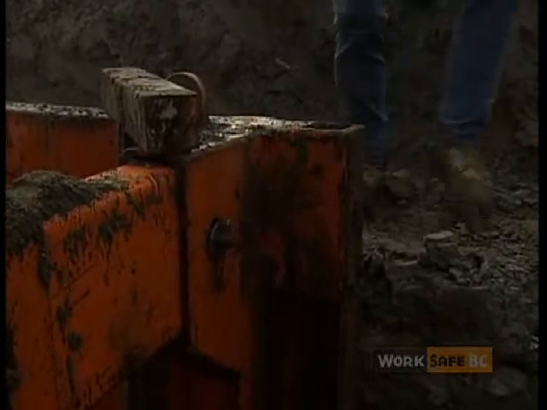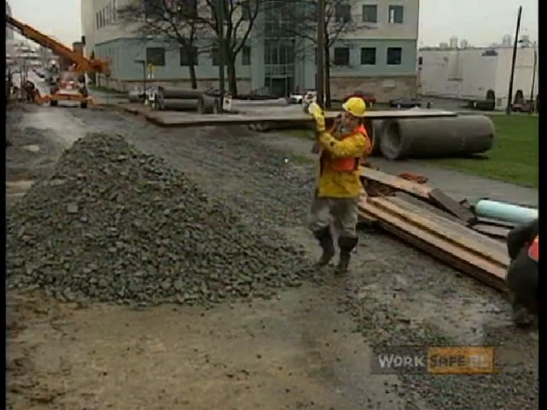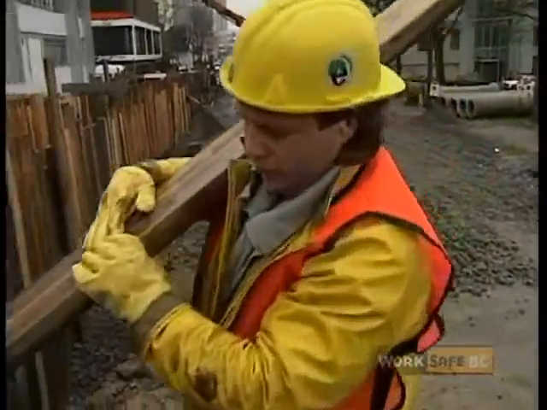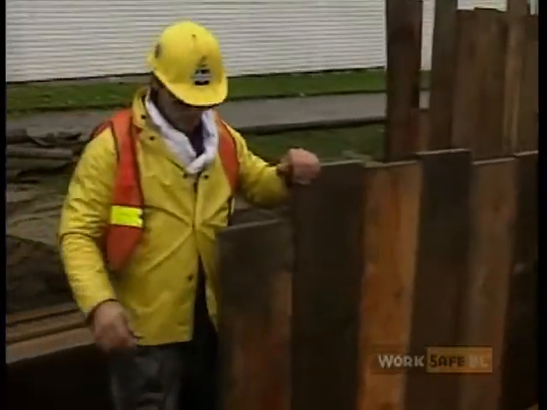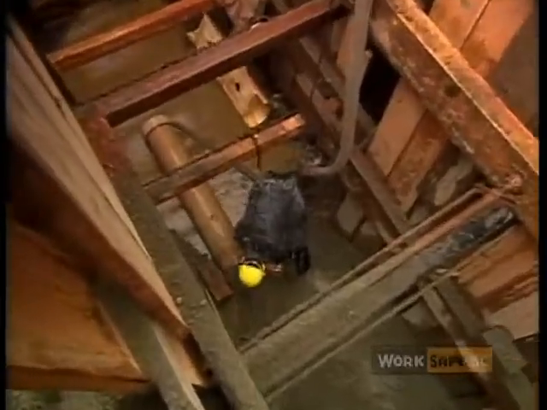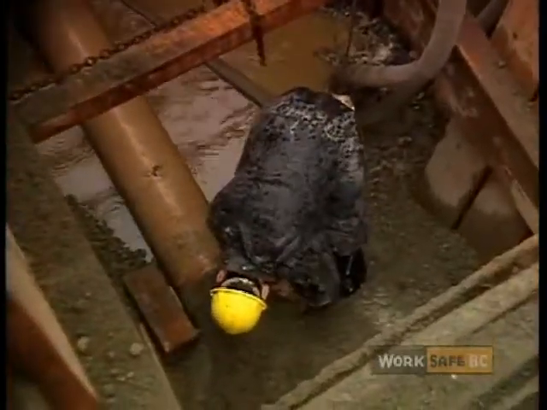This is the site manager's responsibility. Shoring uprights must extend above the top of the excavation by at least 1 foot and must be as close to the bottom of the trench as is possible, but in no case more than 2 feet from the bottom.